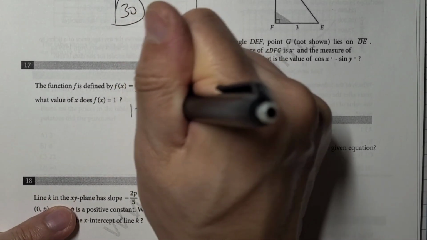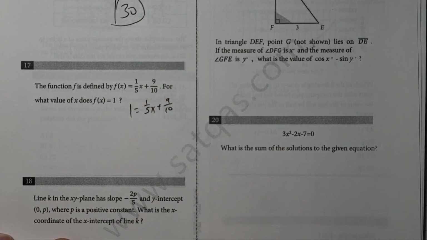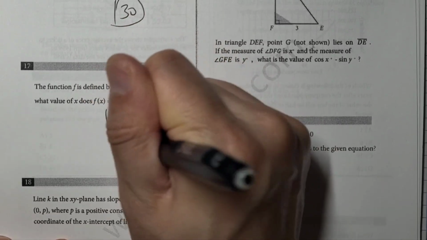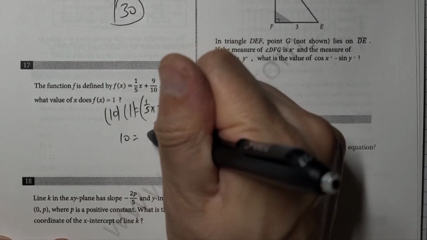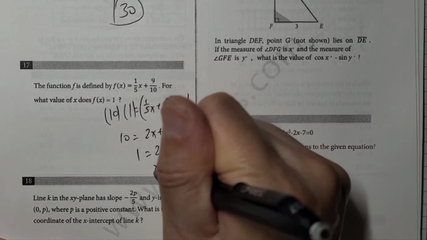So 1 equals 1/5 x plus 9 over 10. This is what it's asking for, to solve for x. Multiply by 10 on both sides to make your life easy. We distribute the 10, and it'll be 2x plus 9. So 1 is 2x plus 9, and x is... half. Done.